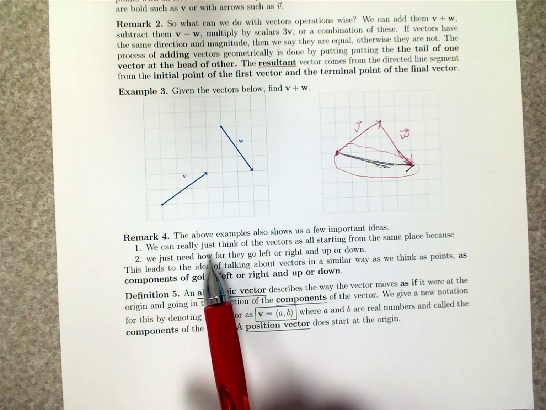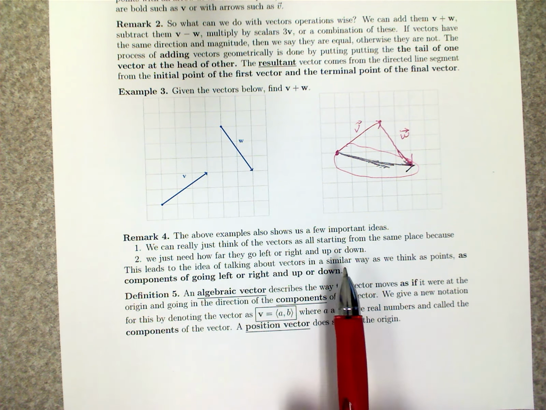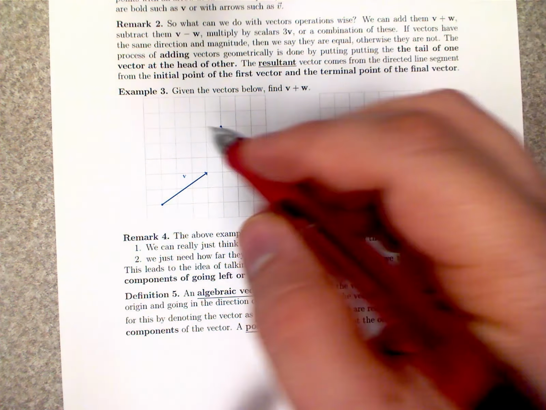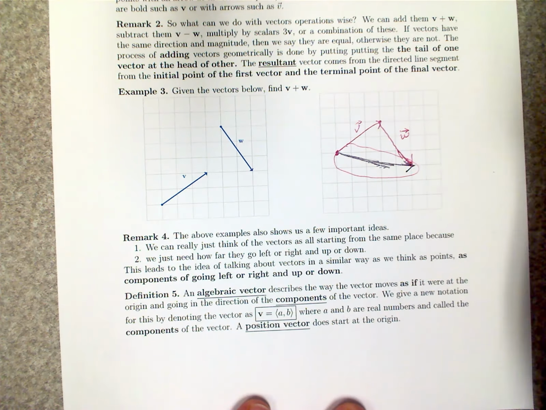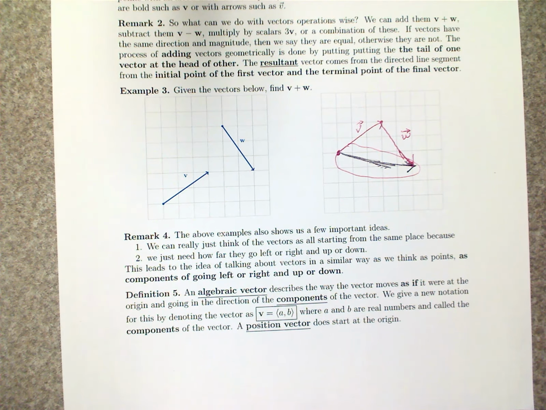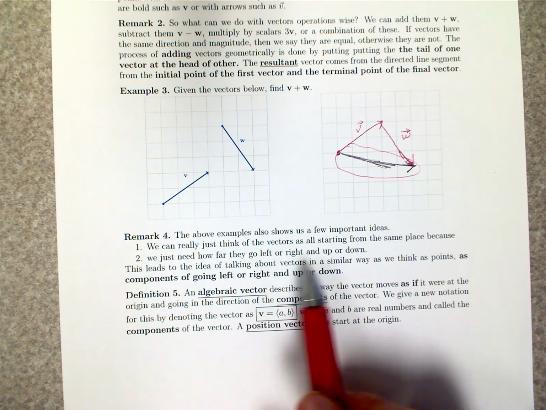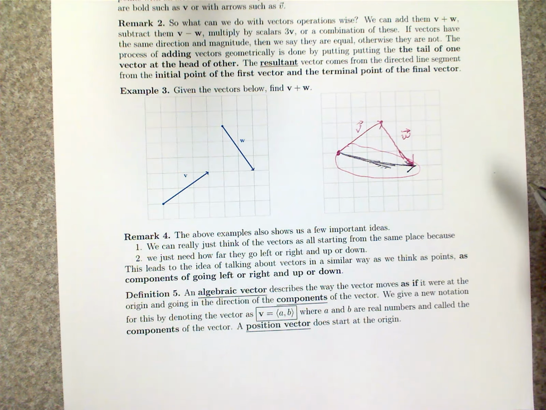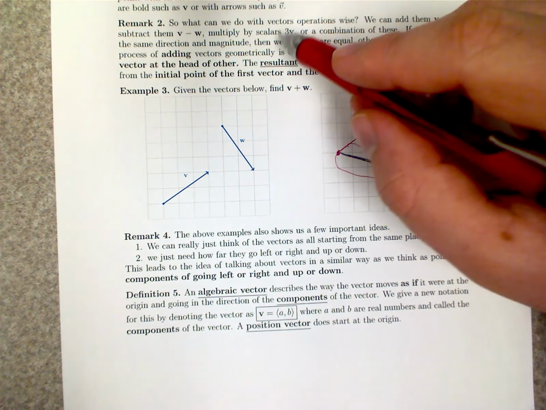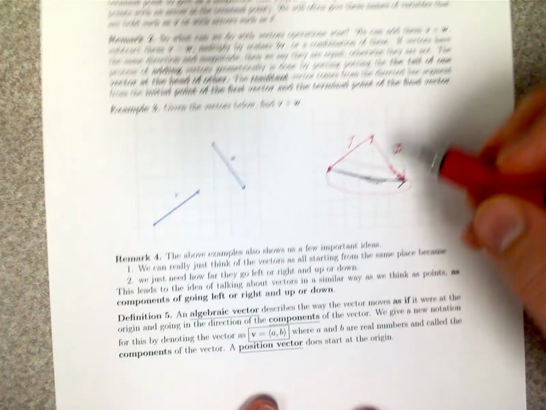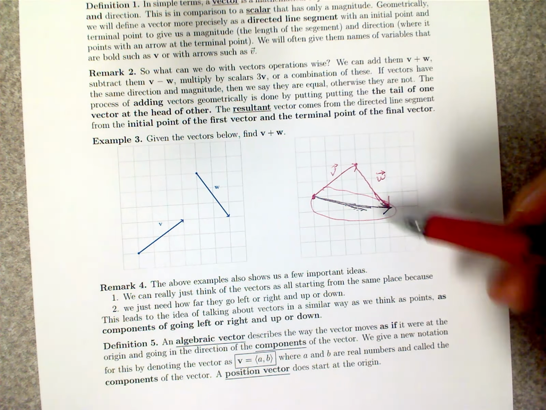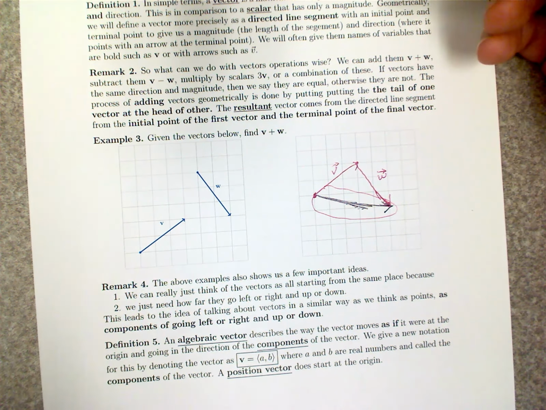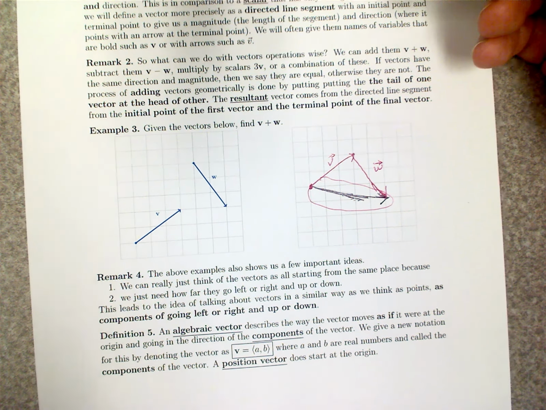Well, we can think of the vectors as starting from the same place, or we can change where we think about them as starting, because it really doesn't matter. We really want to know just how far left to right or up and down we've gone from the resultant vector when we add or subtract or scale it by 3. By the way, for subtraction, you would just flip it and go the other direction. So it's like adding a negative is what's really going on with subtraction.